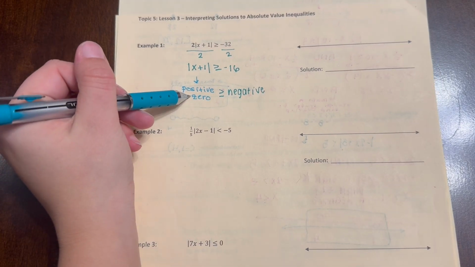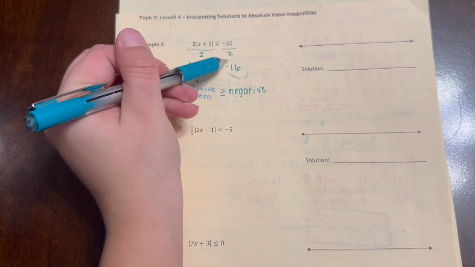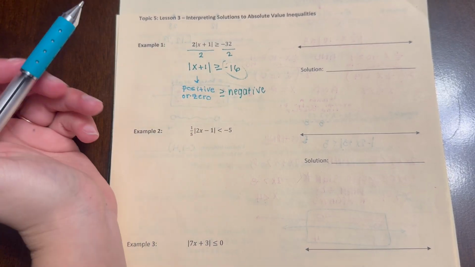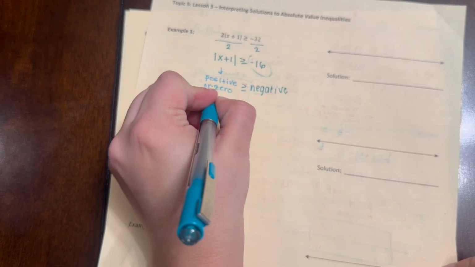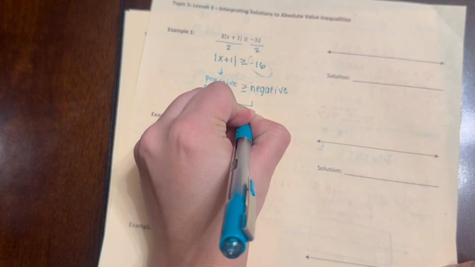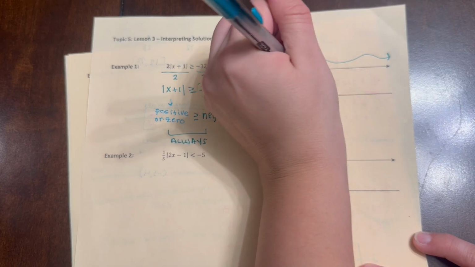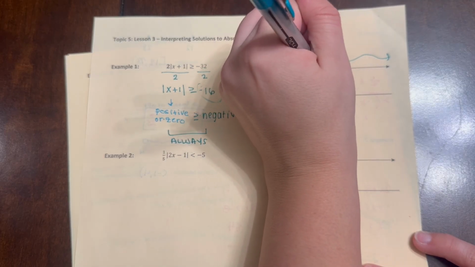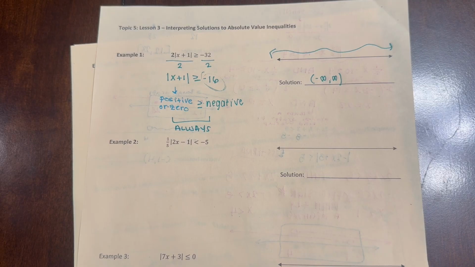If you have a negative number over here, you actually have less work to do, because this is always going to work. So what we would have is our entire number line, negative infinity to positive infinity, and that would be our answer.